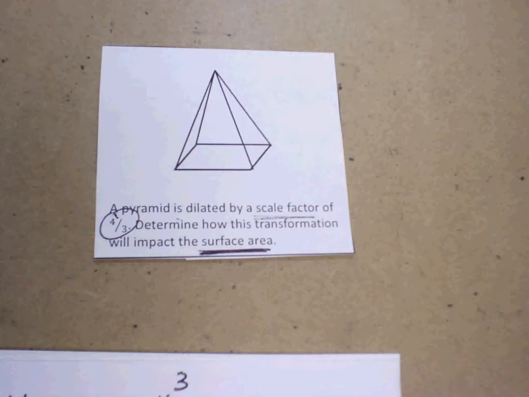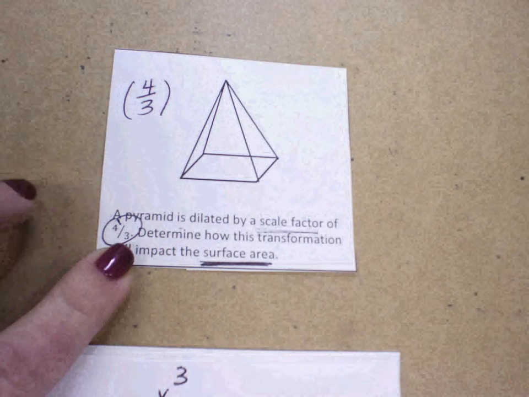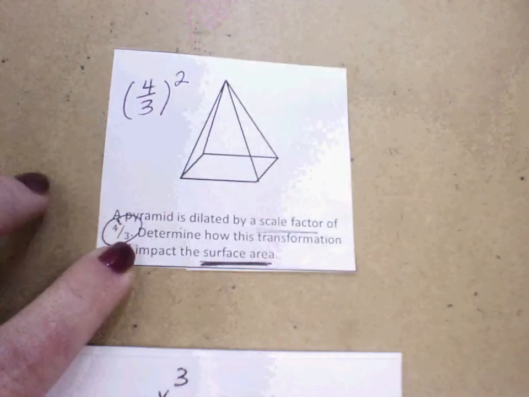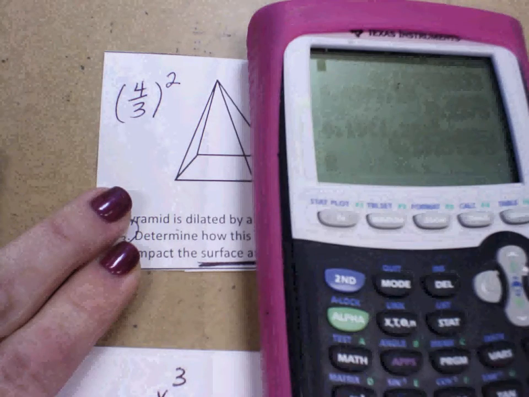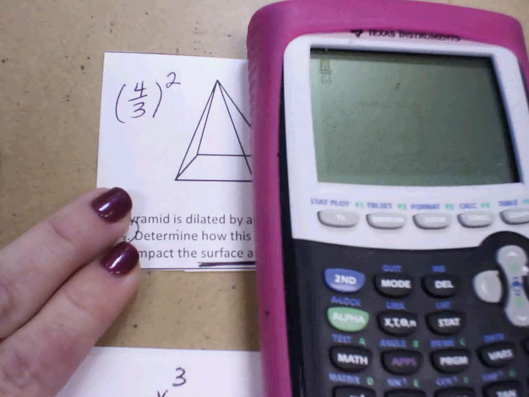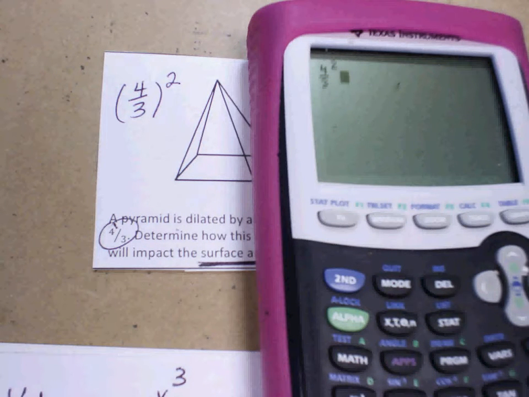A pyramid is dilated by a scale factor of 4 thirds. Determine how this transformation will impact the surface area. So would that be square or cube? 2 or 3, if it's area? Squared. So that would be 2. So what do you have to do? You have to take that scale factor and cube it or square it?